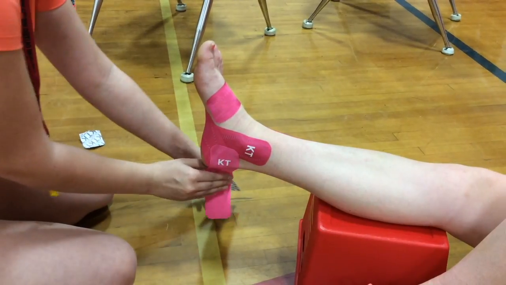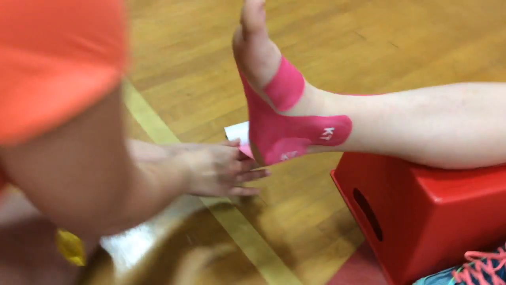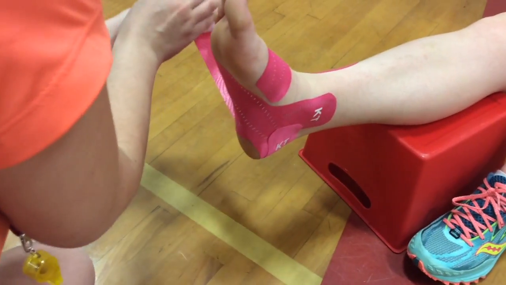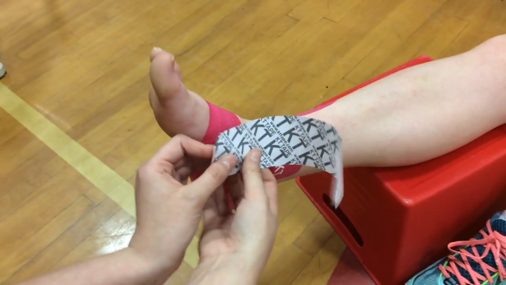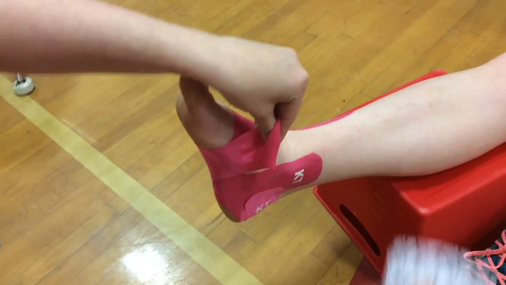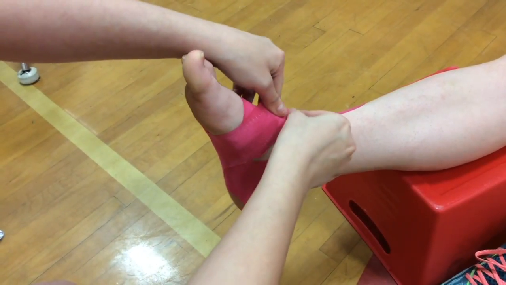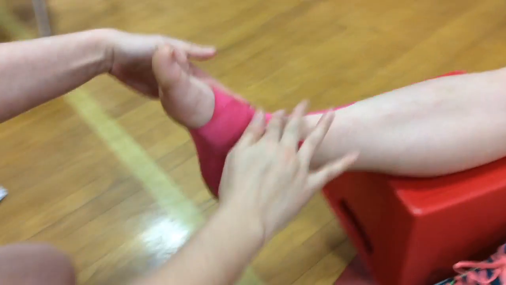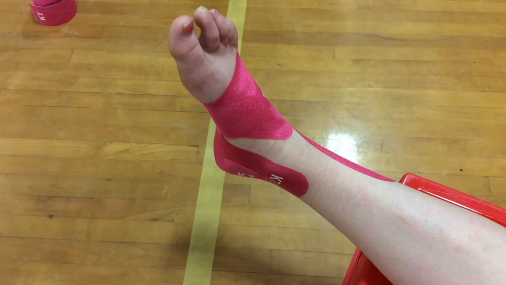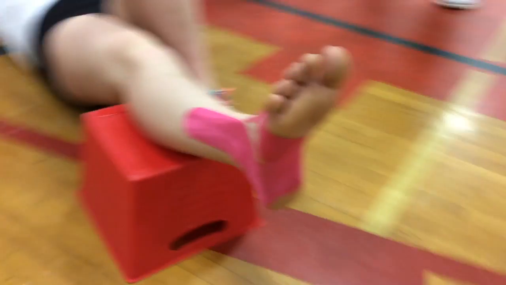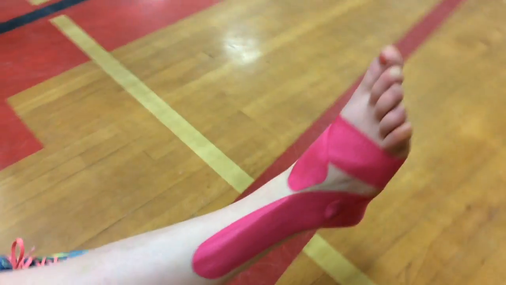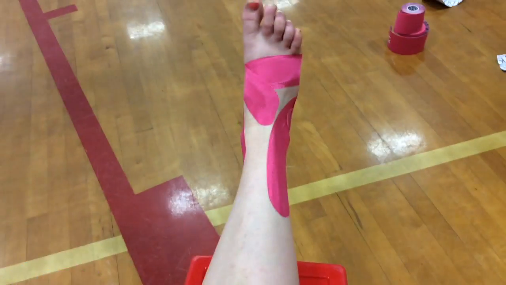KT tape is used as a flexible support to the ankle. It does not immobilize the joint, but provides support and pain relief for grade 1 sprains. Unlike traditional ankle braces, KT tape provides a light support that is very comfortable and allows you to have a greater range of motion. KT tape can be used as part of the recovery process for more serious sprains, but only after the ankle has recovered enough that it can have some movement without aggravating the sprain.